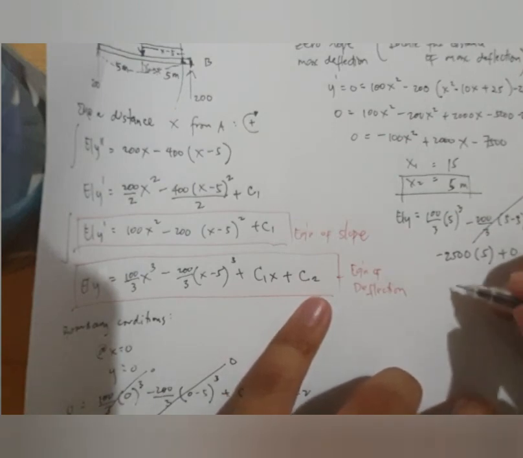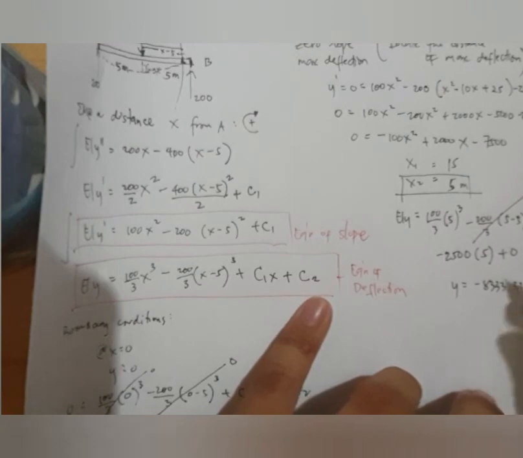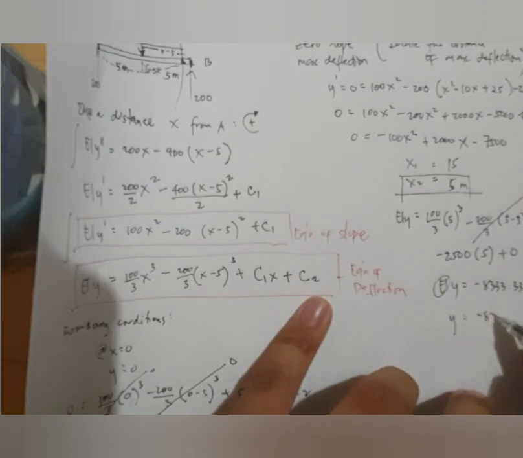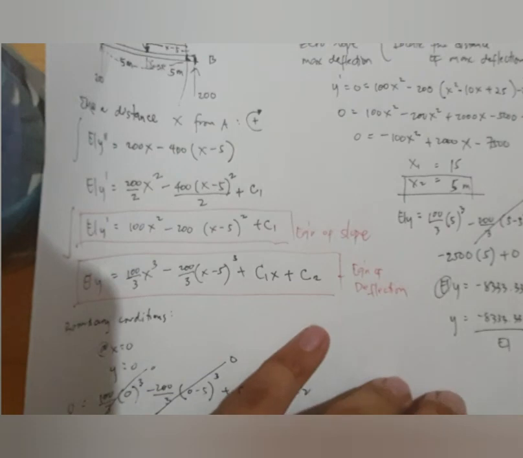Okay, so y is negative 8333.33 over EI. If you want the actual value, once you know the value of EI, just divide. Okay.